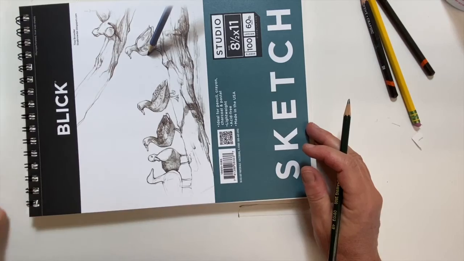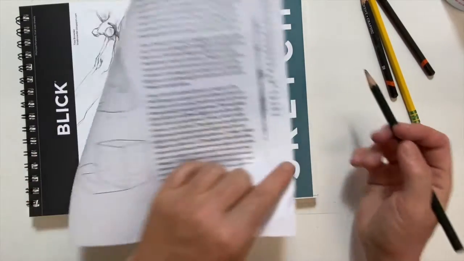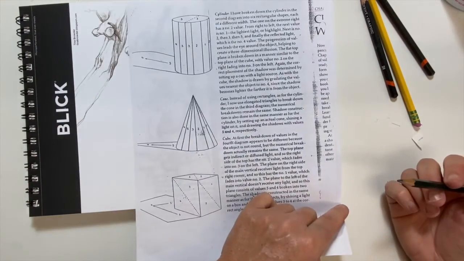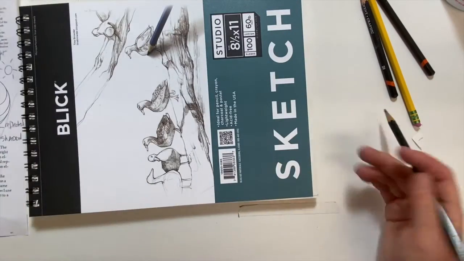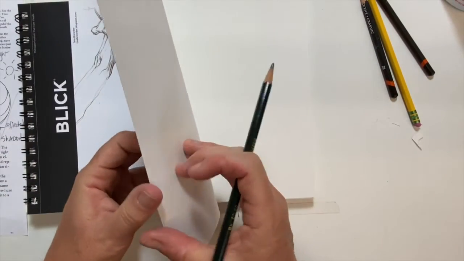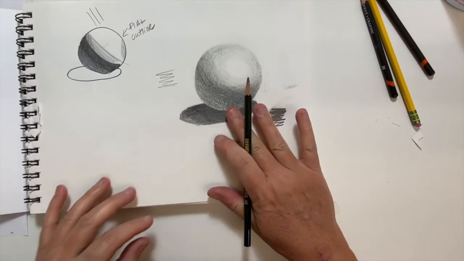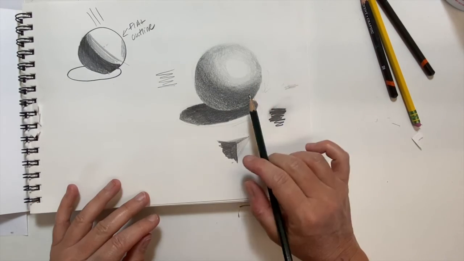Okay, your project: one sphere, and then 2 out of the 3, your choice. You're going to do 3 of those to try to make them good shading technique. So take your time and be a little patient with it.